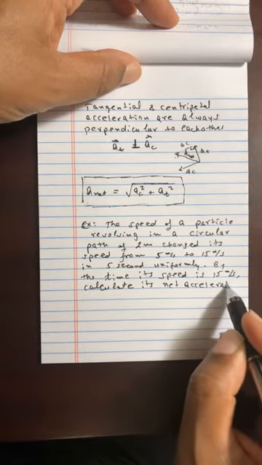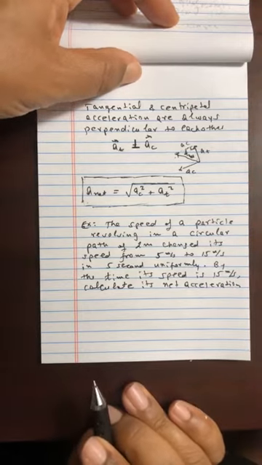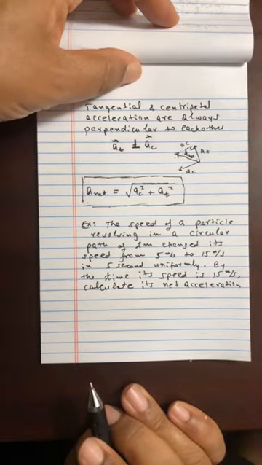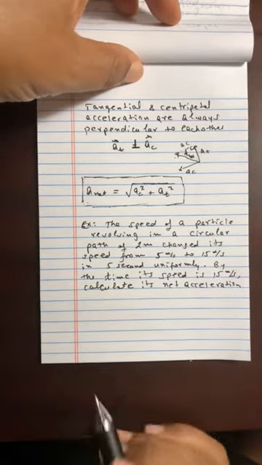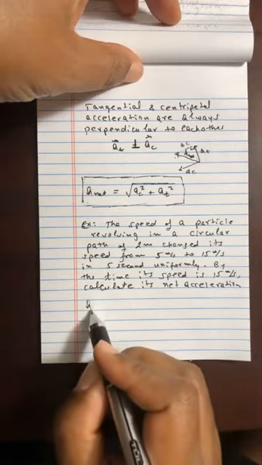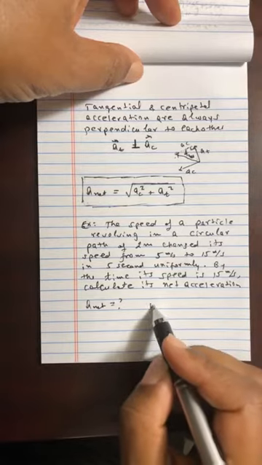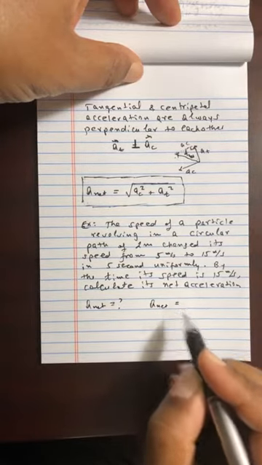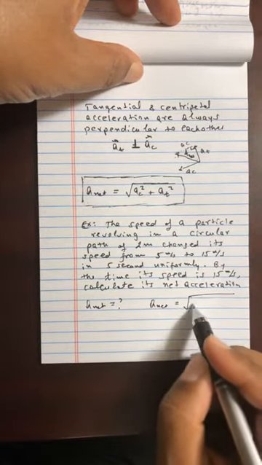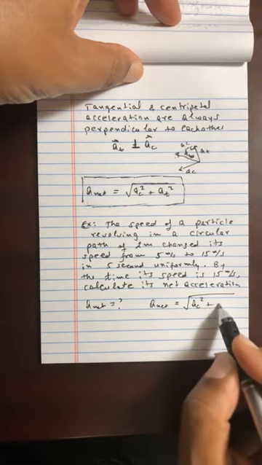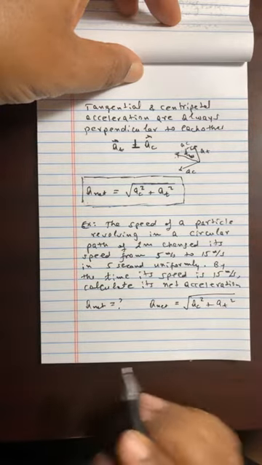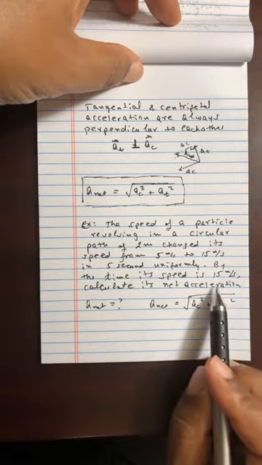So we're looking for the net acceleration. But to get the net acceleration, we're going to need to calculate both the centripetal acceleration and the tangential acceleration.